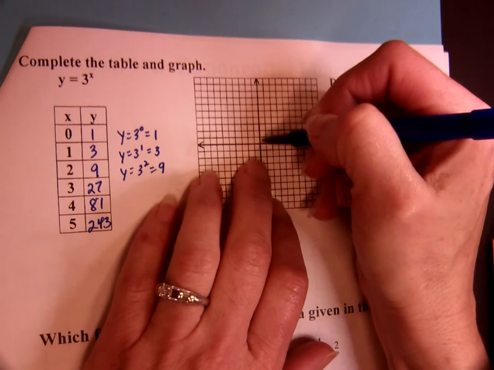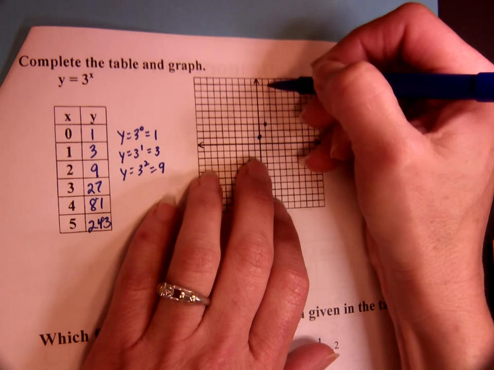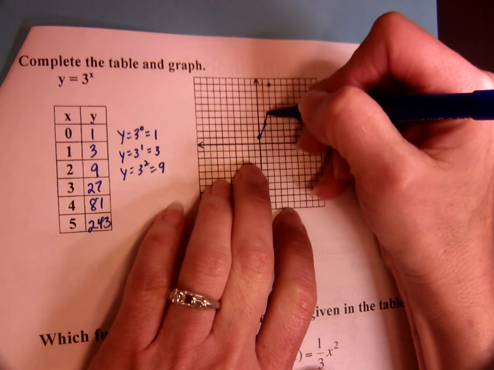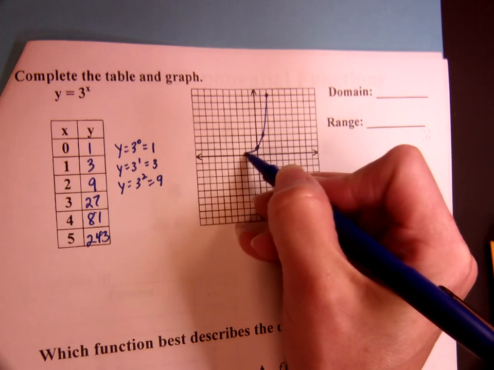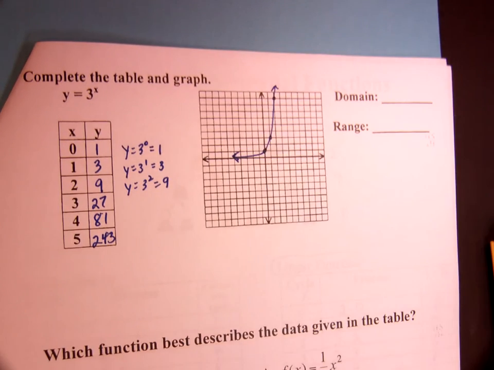0, 1, 1, 3, 2, 9. Okay, so this one appears to be exponential. If I just connect my points here, have I made a good graph? What am I missing? The part where it's getting what? Closer to the x, right? I need the part where it's getting closer to the x. And I also need an arrow showing that it's going to keep going forever up. Okay? And you can check that by looking at your graph.